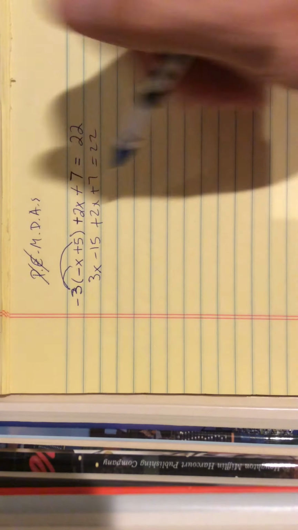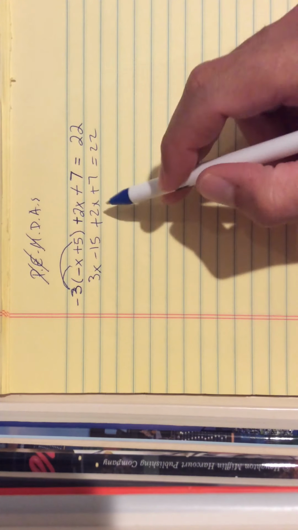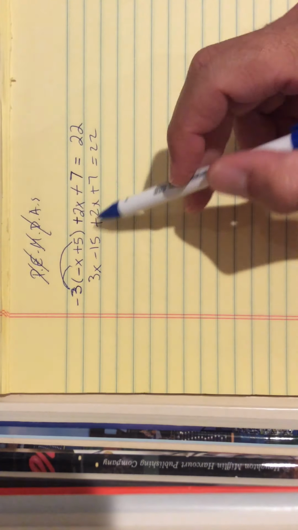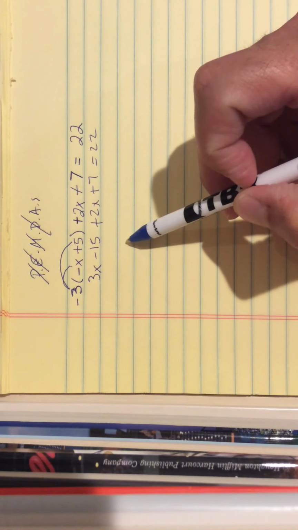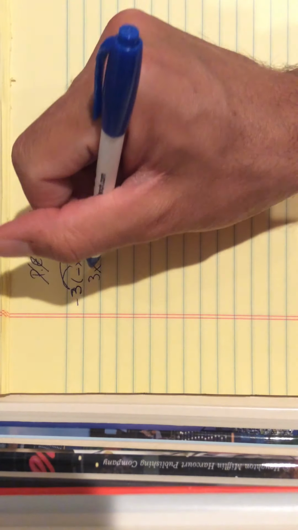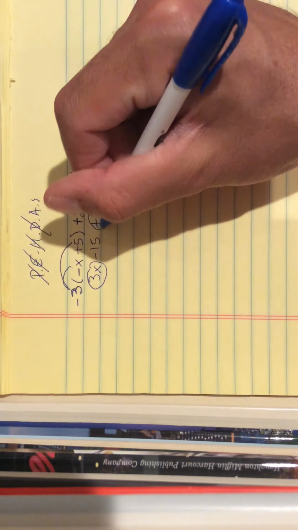So now I'm at this part. I've done multiplication, division. No, I can't really do division right now. Now I'm looking to either add or subtract like terms. The first thing I see is I have a 3x. What can we combine that with? The answer is a plus 2x.